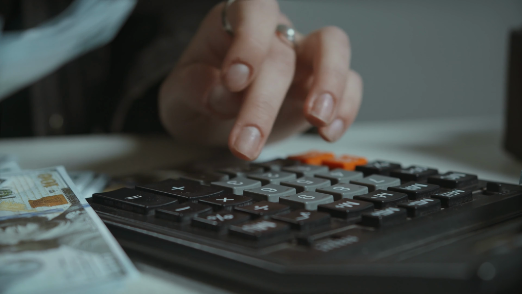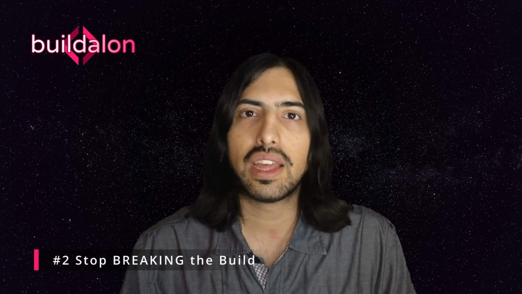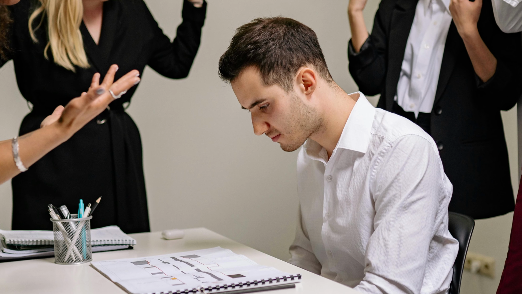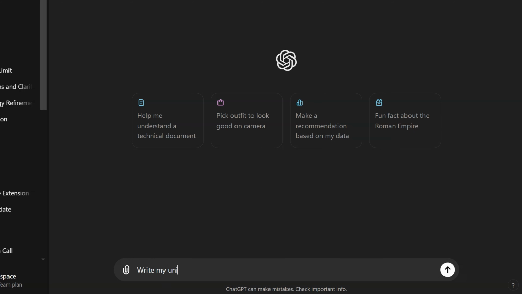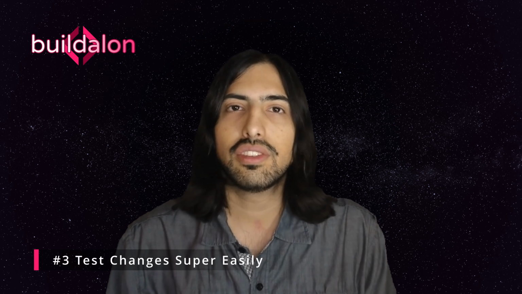Number 2, stop breaking the build. Have you ever pushed a change that accidentally broke the build? No? Just me? With Buildalon, every change can be built before and after it's merged into production. This puts up guardrails to prevent one person on the team from breaking the build and slowing everybody down. Better yet, if you write unit tests, which you should, then you can have Buildalon run those tests on every change.